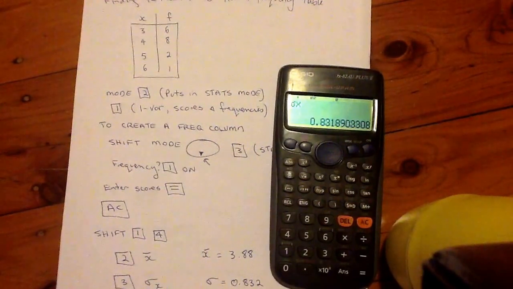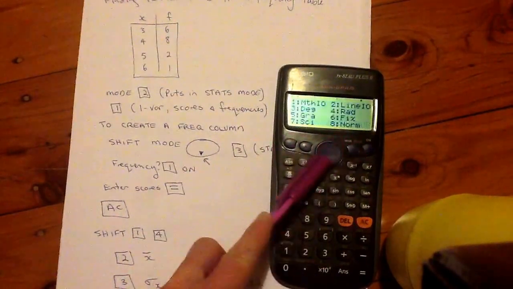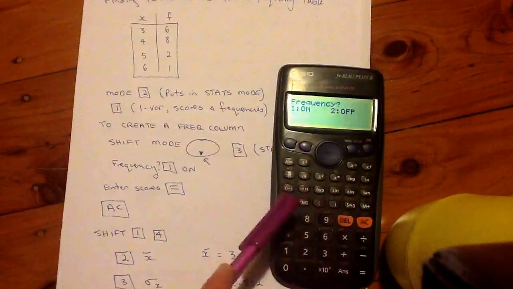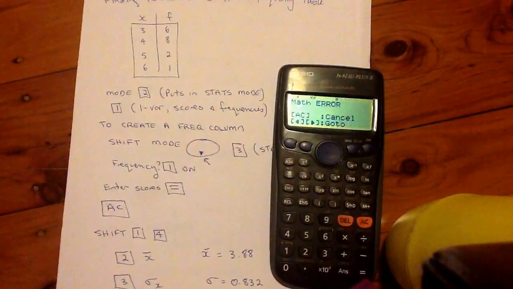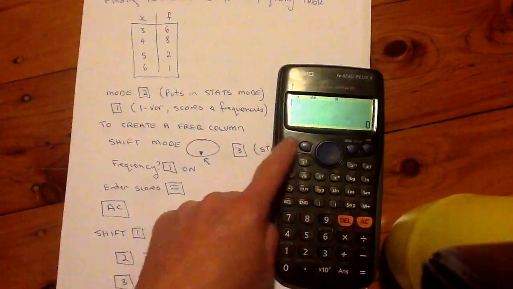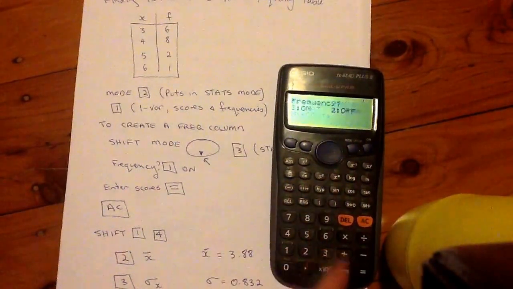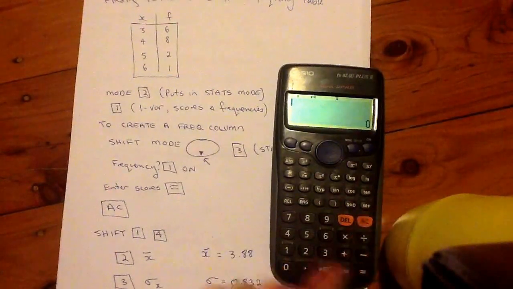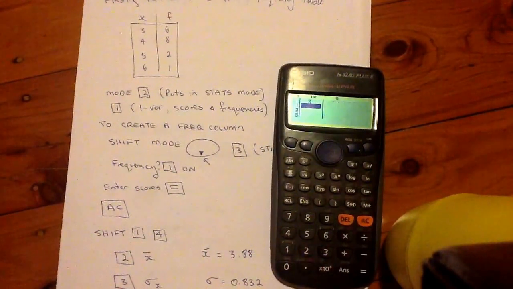To then go back and change the frequency table back to the normal raw scores, shift mode, downward arrow 3, and we say frequency table off. And press equals, clear, shift mode, downward arrow, stats, frequency table off. Okay, all clear, and shift 1 data takes us back into just the raw scores.